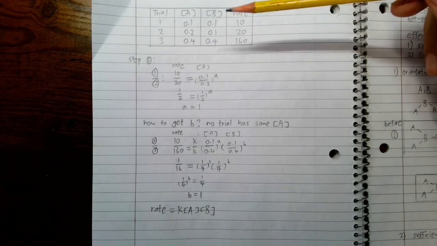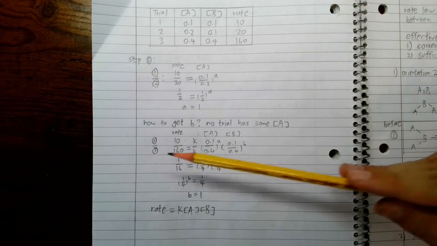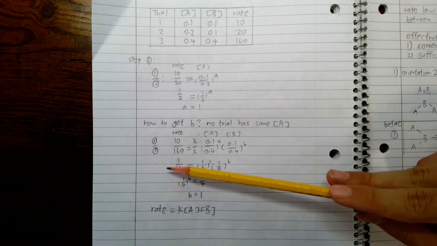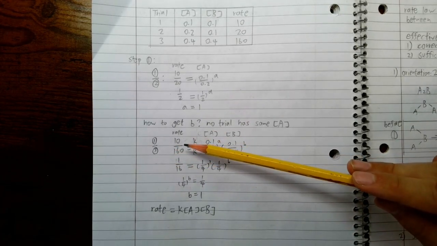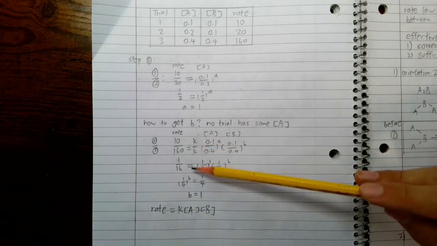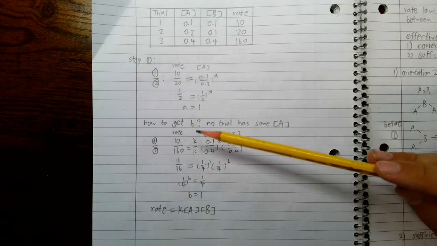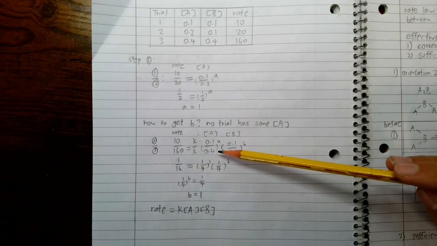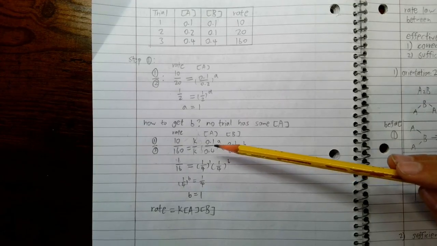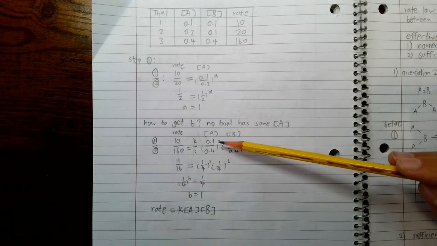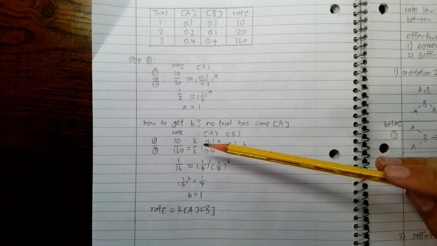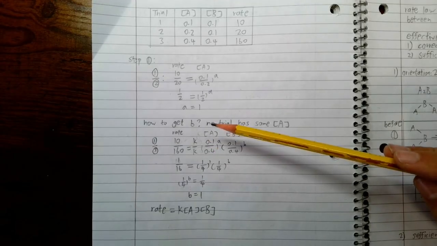Don't panic. In this case, what we can do is divide trial 1 by trial 3. We get the ratio of the rates in the 2 trials. We cancel out the K just like what we did before, and we have the ratio of the concentration of A. But one thing to note now is that we already have the value of A, so we can evaluate this term instead of just trying to cancel it out.